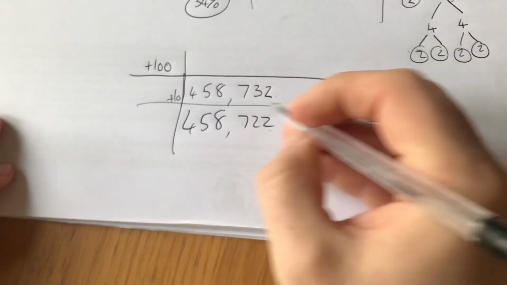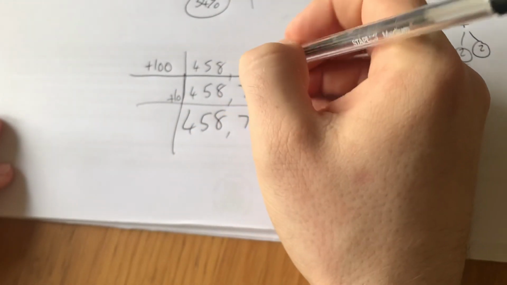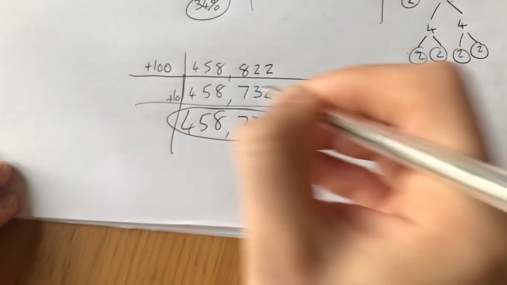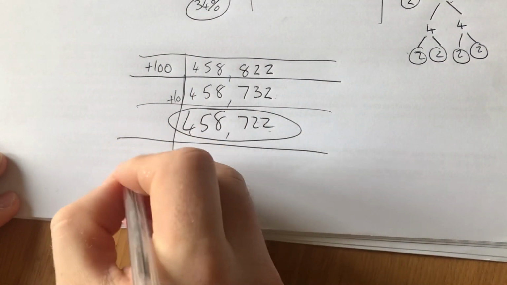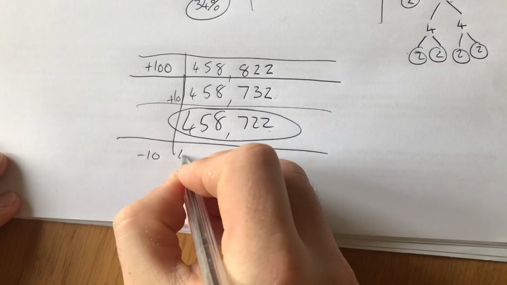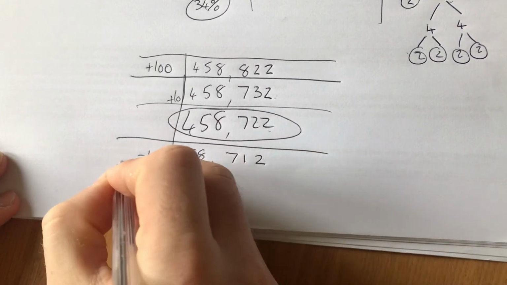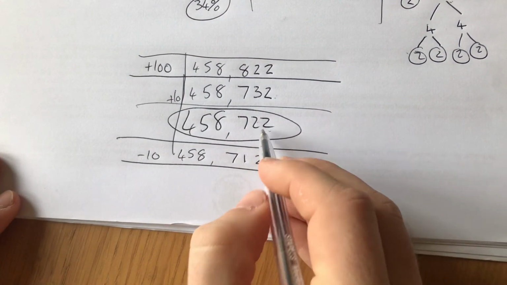So, 100. We'll write it out again. 458,000. Right, I'm at the 700. So I need to add 100. That becomes 822. Because I'm looking at this original number. And so on and so on. And the same for the other way. So, take away 10. 4, 5, 712. And you go again. So hopefully that's fine.